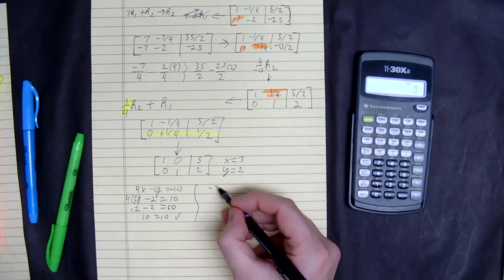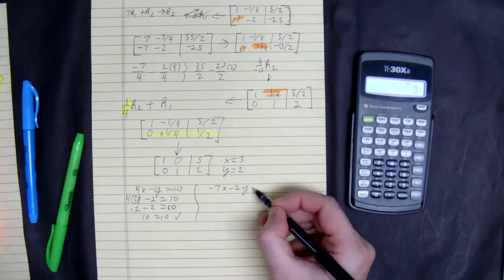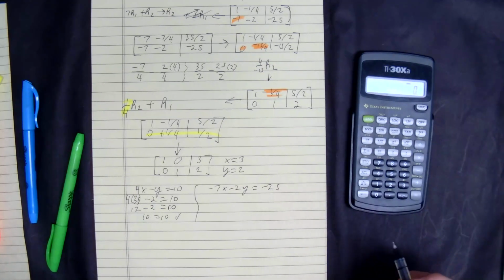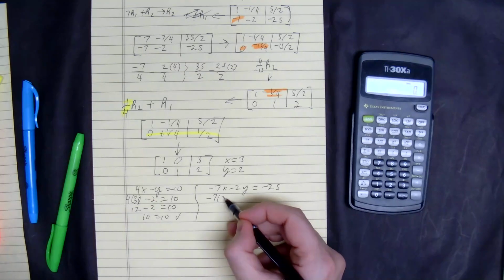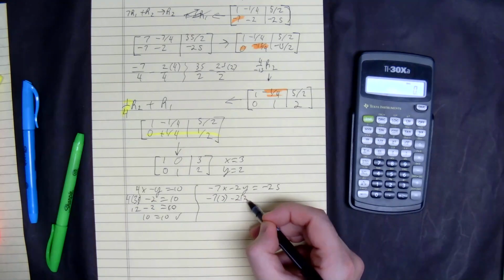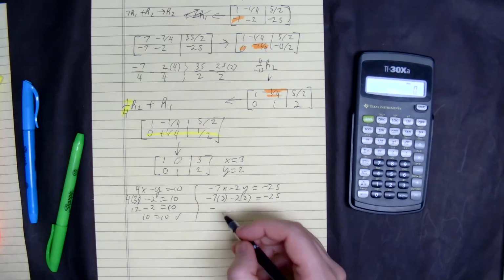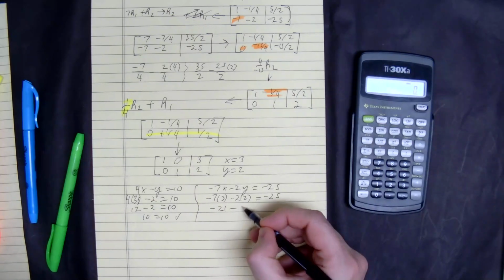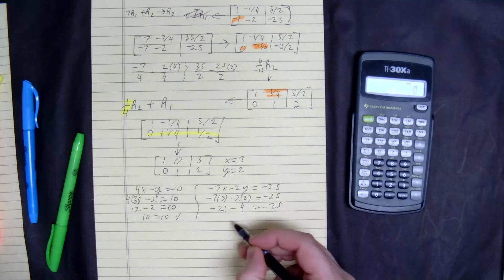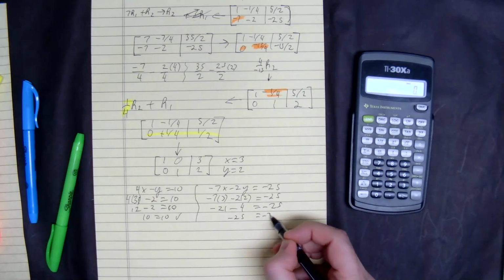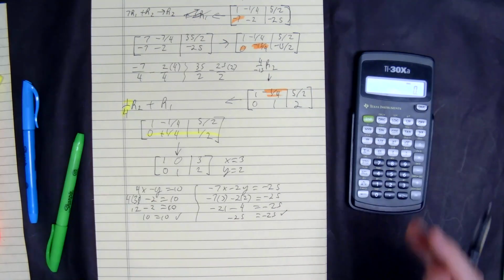Let's try the second. -7x minus 2y equals -25. Plug in x. -7 times 3 minus 2 times 2 equals negative 25. 7, 14, 21, so -21 minus 4 equals negative 25. -25 equals -25. It worked, so our answer is valid.